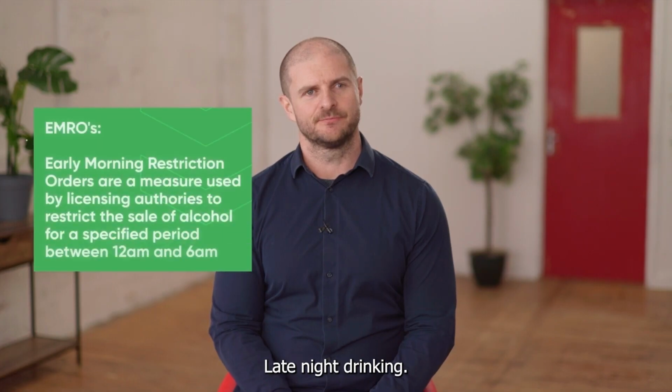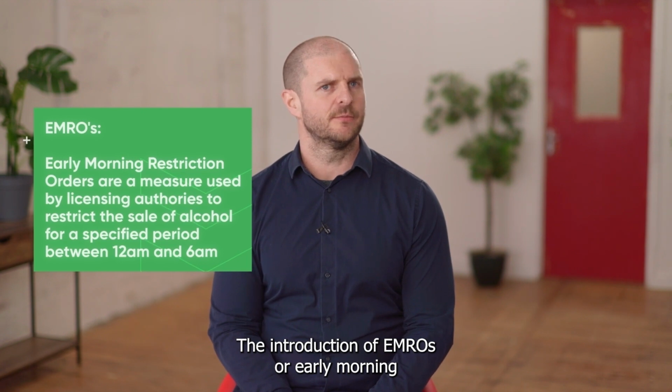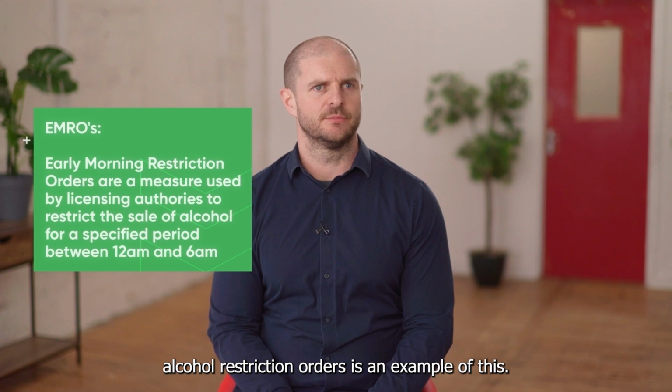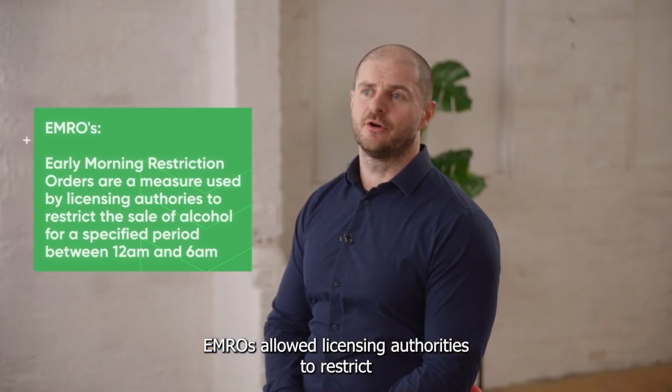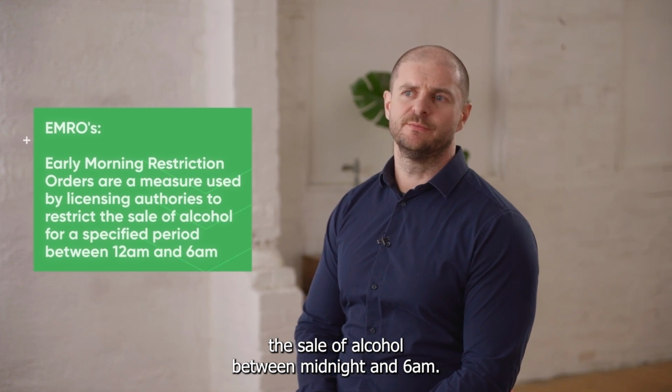Late night drinking. Local areas have been given powers to deal with local problems. The introduction of EMROs, or early morning alcohol restriction orders, is an example of this. EMROs allow licensing authorities to restrict the sale of alcohol between midnight and 6 a.m.